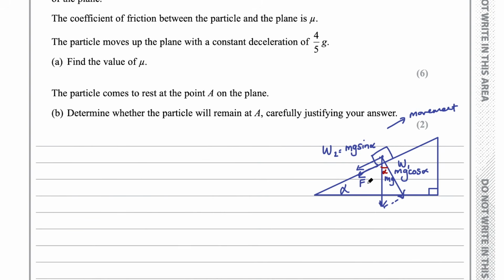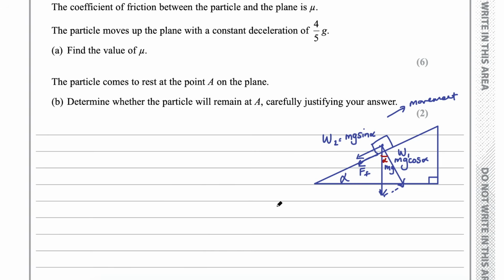So this is getting a bit messy, but I hope it's still clear enough. That vector there is representing the force due to friction. So hopefully that's helping you picture what's going on. What it tells me is that we don't have any force going up the slope, but we have the parallel force acting down the slope and the force of friction also pushing that way. So what I can say from this is that the net force will be the frictional force plus W2.